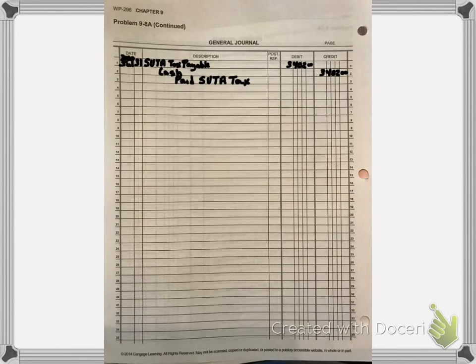And then our last transaction in this problem says on the 31st, paid FUTA tax of $658. So we'll come down on the 31st. We're going to debit FUTA tax payable for $658.